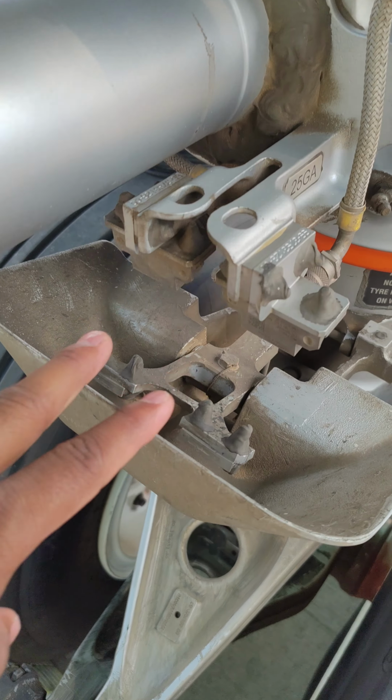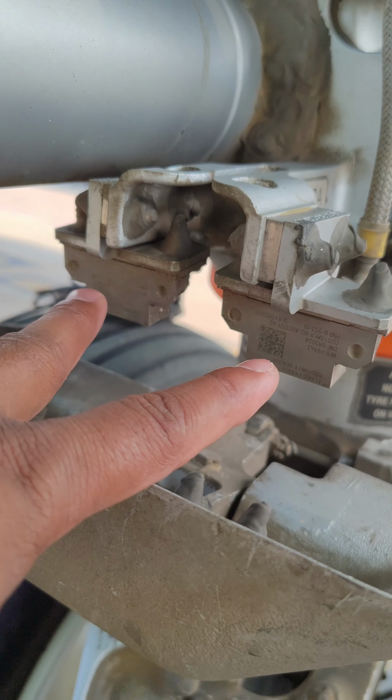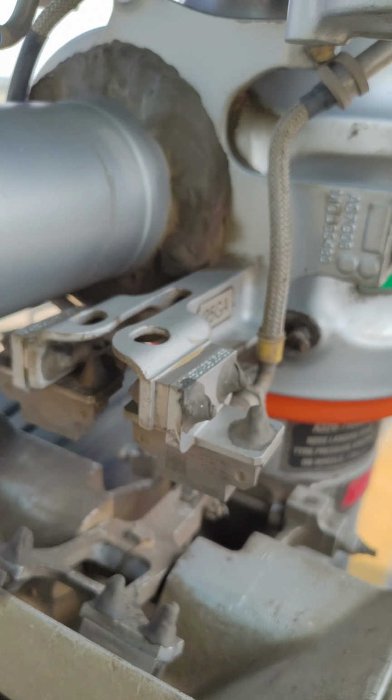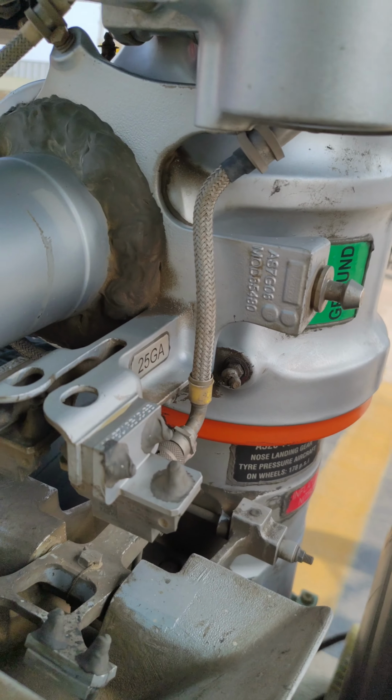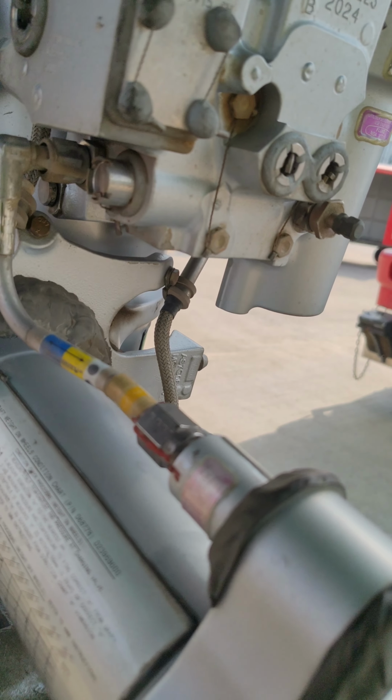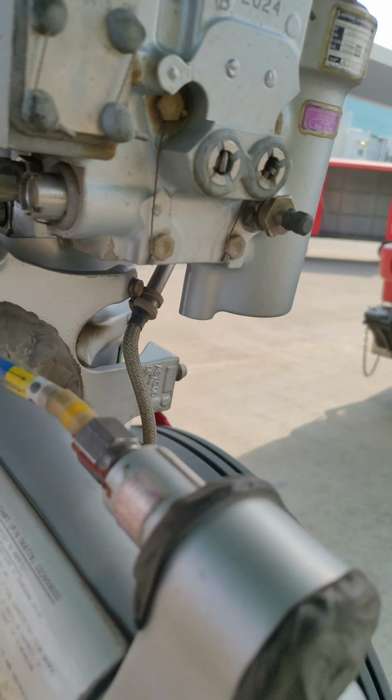If some connector is detached, then definitely this test is not passing, because continuity is not measured. So always check all the connectors of the proximity sensors. If all the conditions are good, then go for the next step.